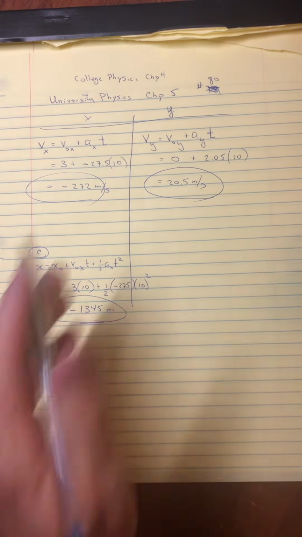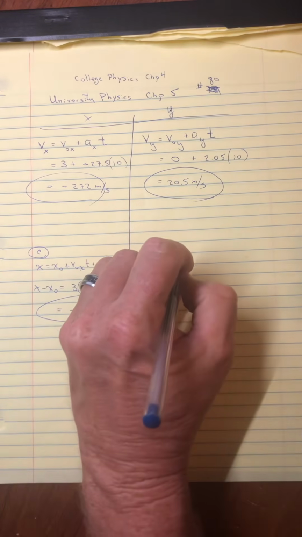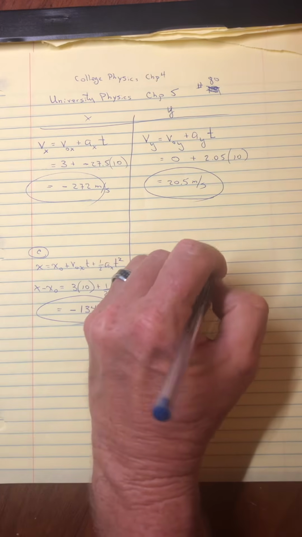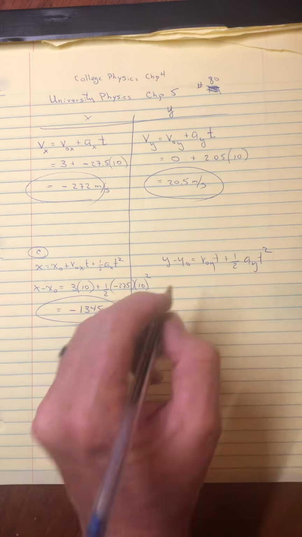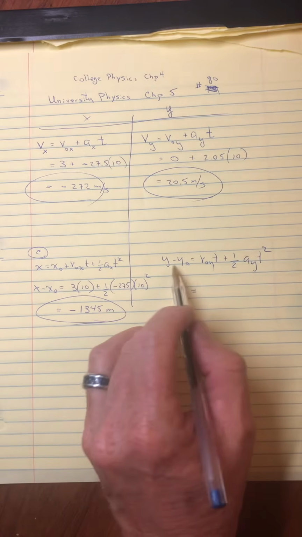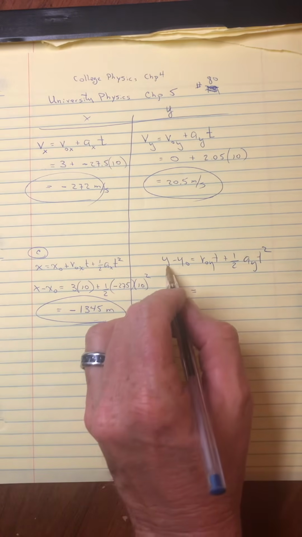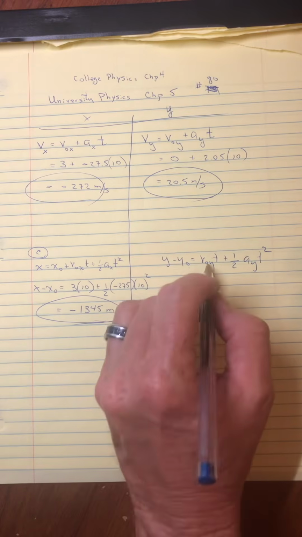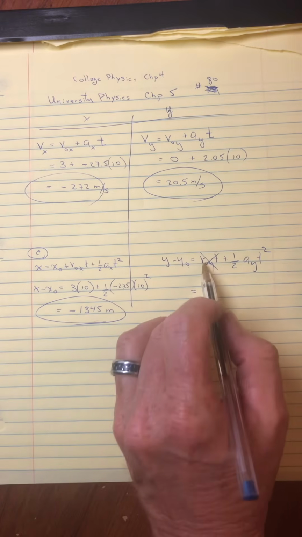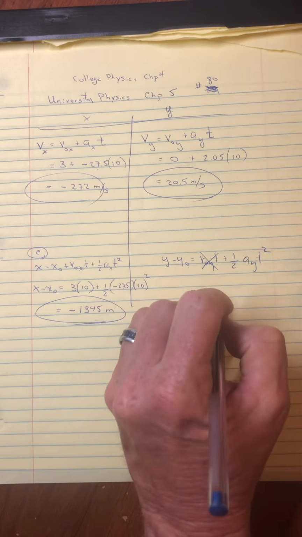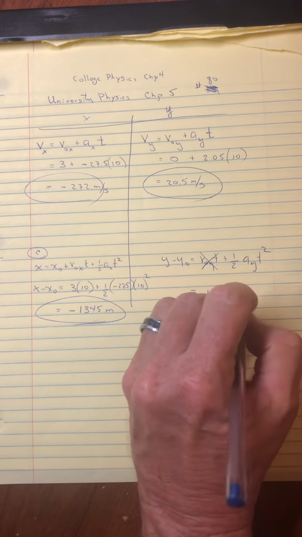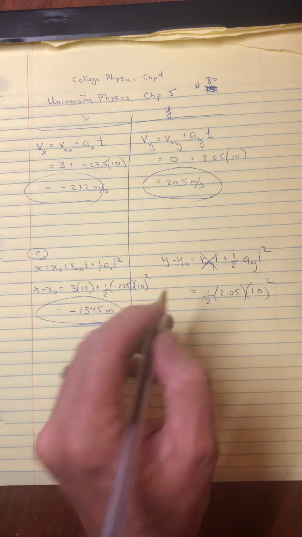Now, applying that same equation for the y direction, would get me how far does it go on the y. And so here's the final minus initial for the y. This one I'll just cross out because the initial velocity in the y is 0. And so then I just have 1/2 and an acceleration is 2.05 for 10 seconds squared.